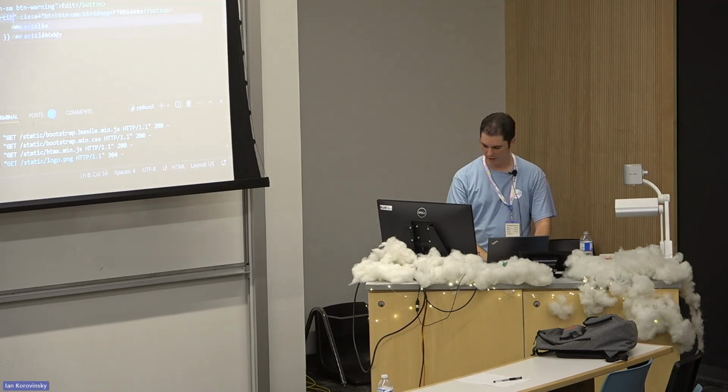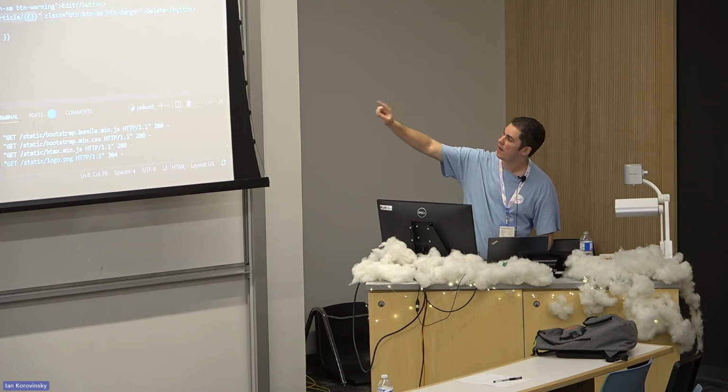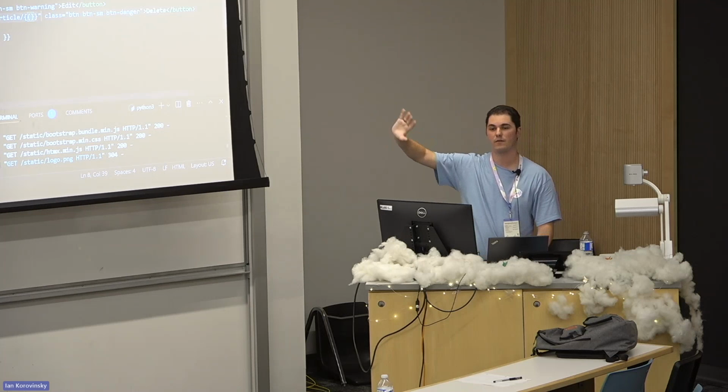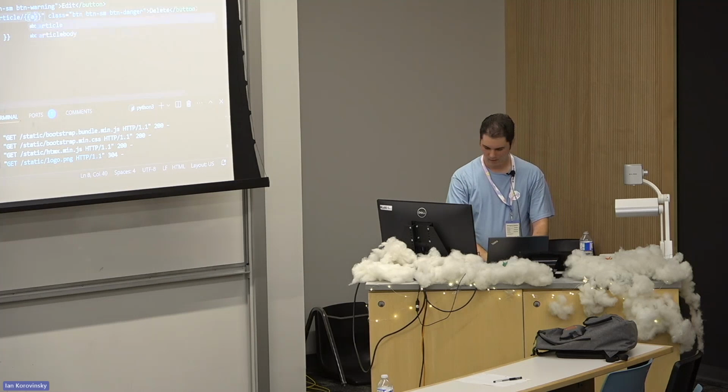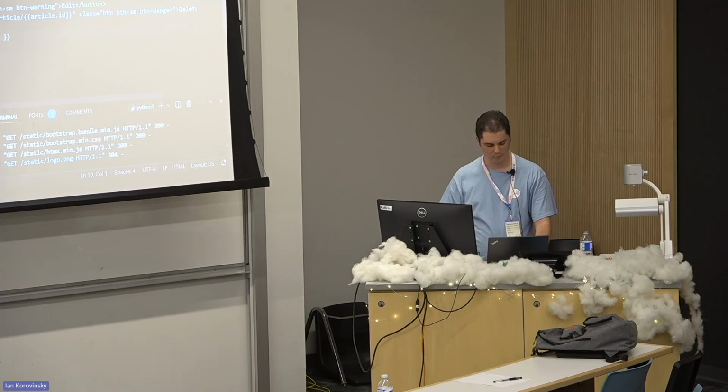So we do /article/ and then we do this double curly brace. So that's Flask's fancy HTML syntax to be able to pass in a dynamic value. So we do article.id, right? So now we say when we click this button, we make a request to this endpoint.